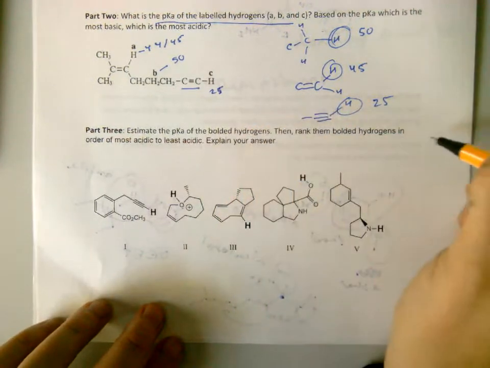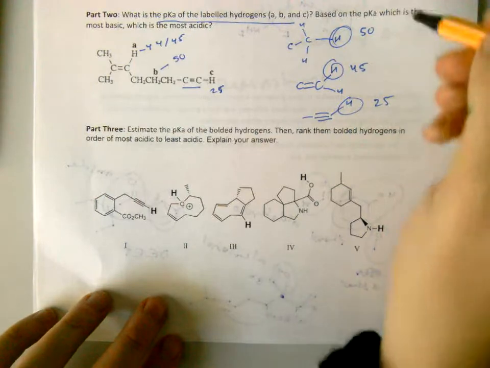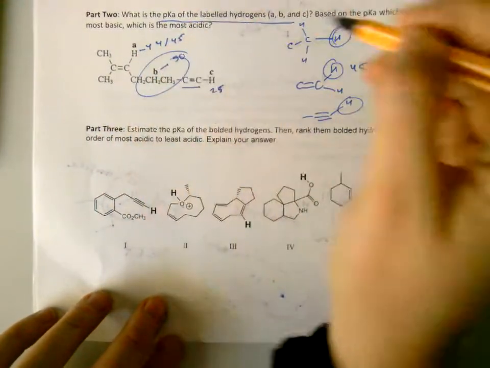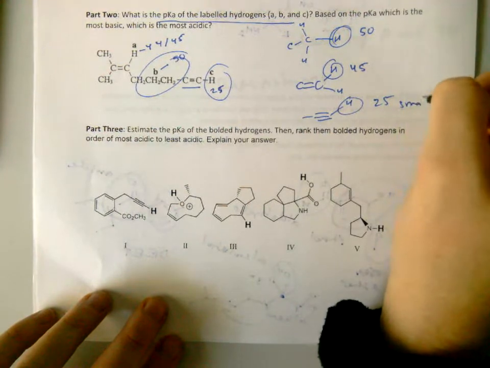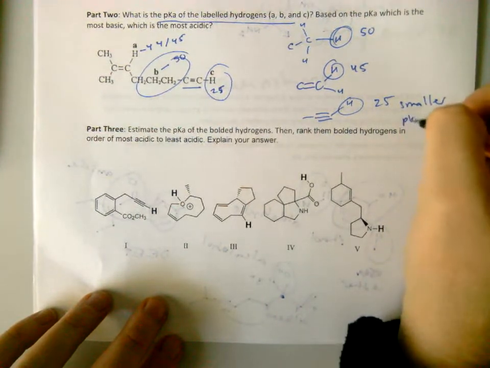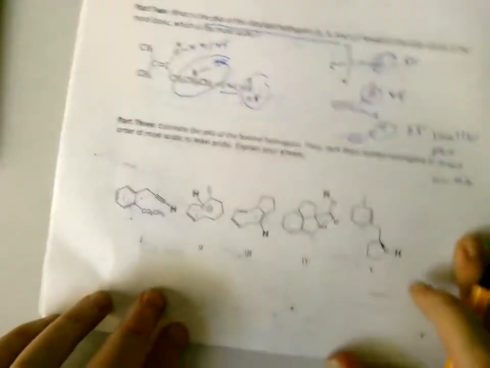Estimate the pKa of the bolded hydrogens. Based on the pKa, which is the most basic, which is the most acidic? So this is the most basic, and this is the most acidic because smaller pKa is more acidic. Okay, next question, same thing.